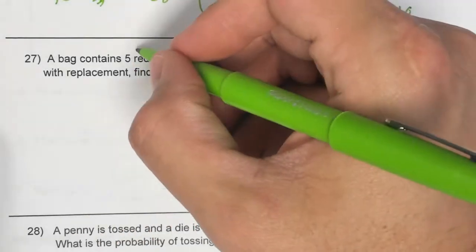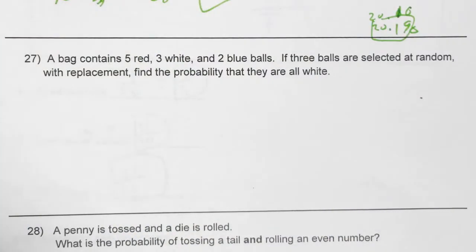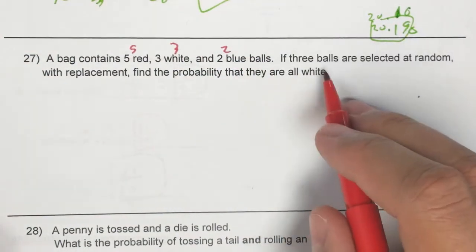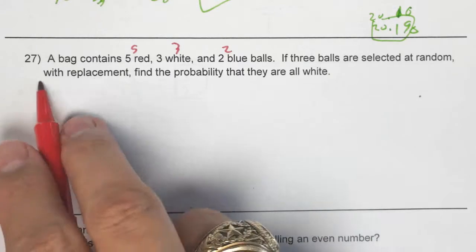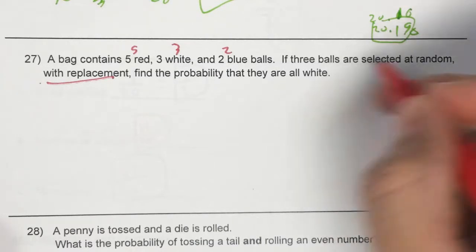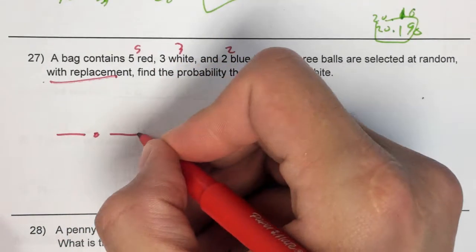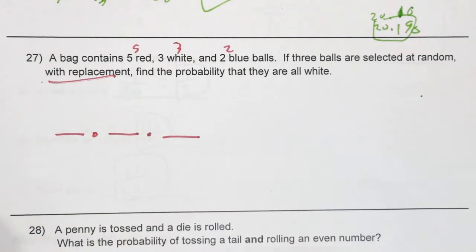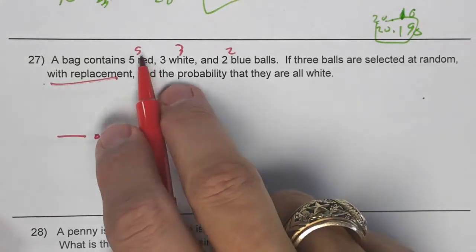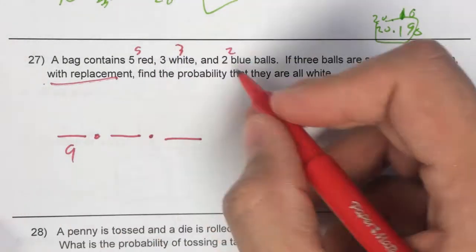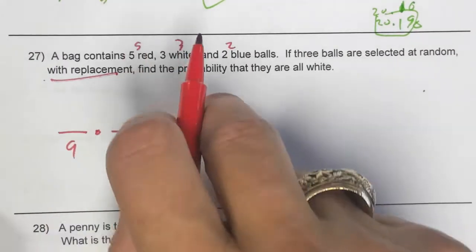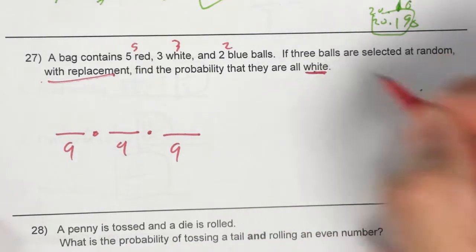27. A bag contains 5 red, 3 white, and 2 blue balls. If 3 balls are selected at random with replacement, find the probability that they'll all be white. Well, we're doing 3 different events. Drawing 1, 2, 3. We're replacing them the whole time. That means these bottom numbers will be the same. There are 5, 6, 7, 8, 9 balls every time we draw, because we're putting them back.